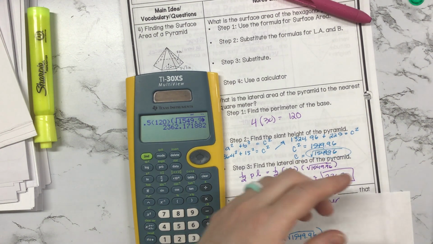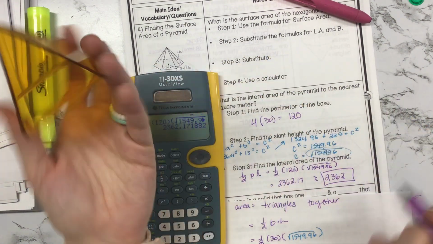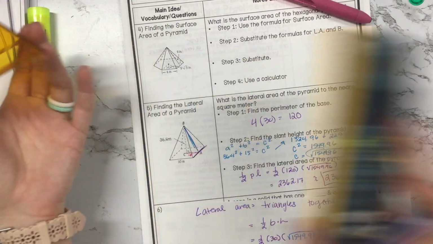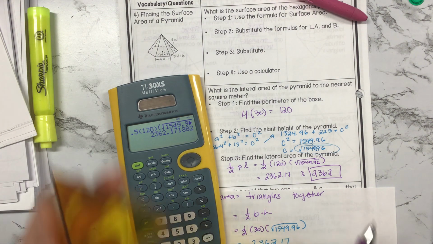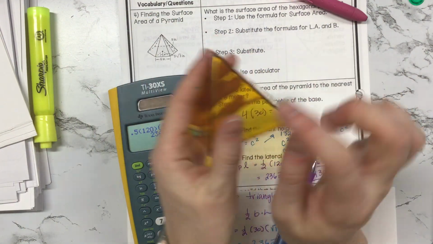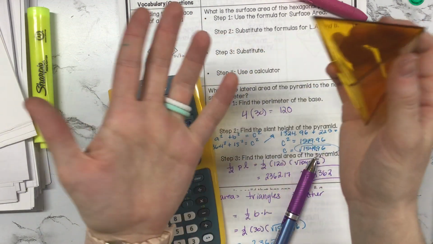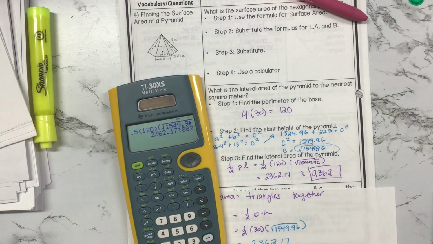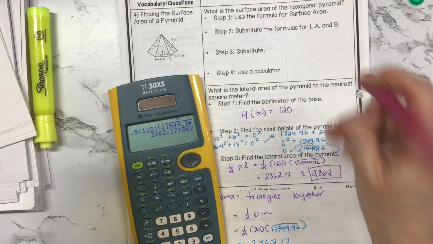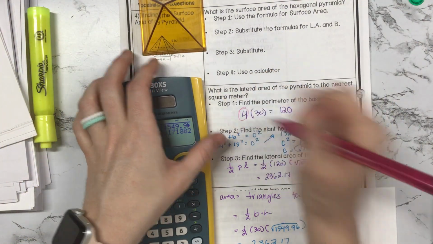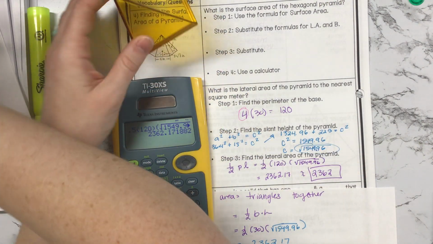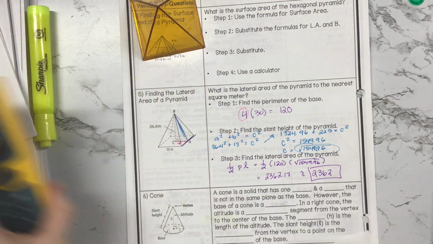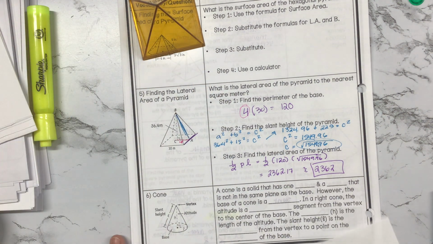So the area of these 4 triangles is 2,362 square meters. Okay, you get the same thing. So some of you will prefer to think about it logically. Just, can I find the area of one triangle, then multiply it by 4? Personally, I think that the formula is a little bit faster. Okay, this 4 in the perimeter takes care of the fact that there's 4 triangles. Okay. So that is the surface area of a pyramid.